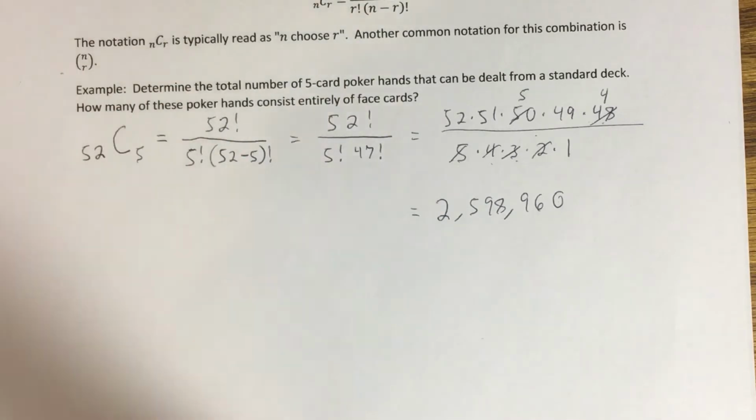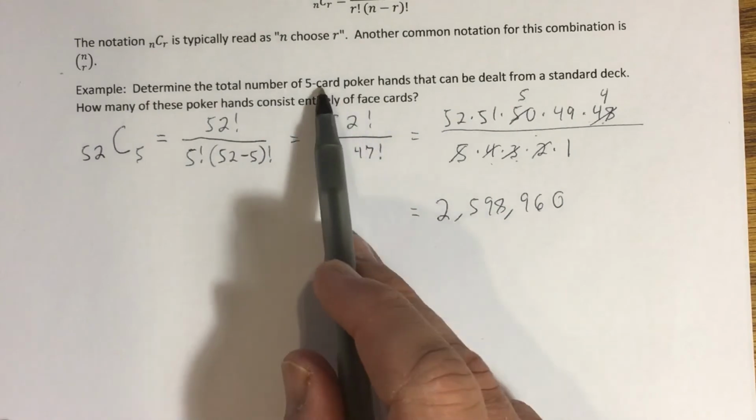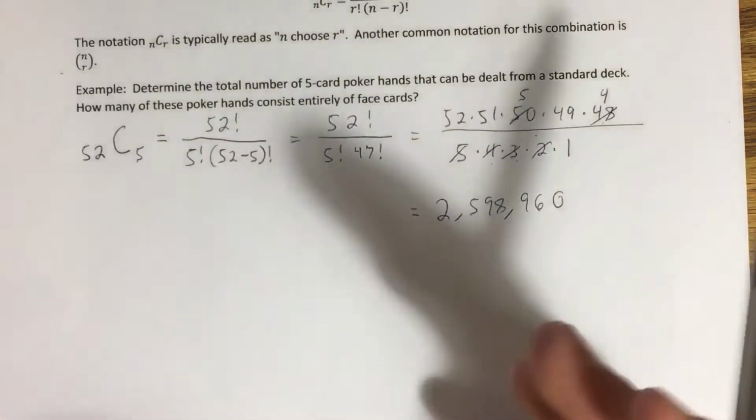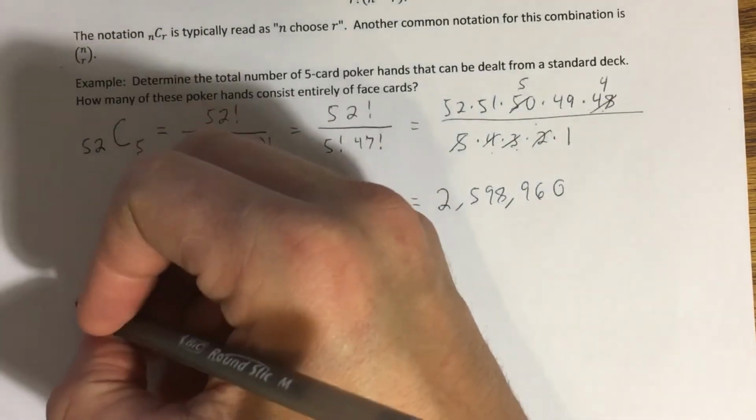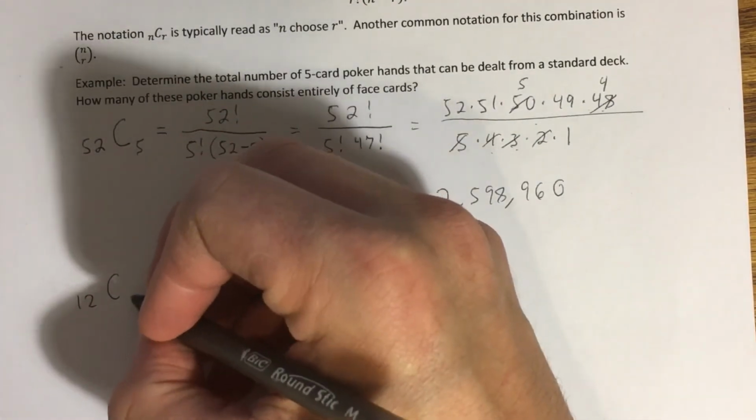If you don't play cards and don't really know what's in a deck of cards, it's important that you know there's a total of 12 face cards. There's a jack, a queen, and a king. That's 3. And there's 1 for each of 4 different suits: hearts, clubs, spades, diamonds. So that's 3 times 4, which is 12. That means I'm still choosing 5 cards, but I've narrowed down the set that I'm choosing from. Instead of choosing from 52 cards, I'm only choosing from 12 face cards.